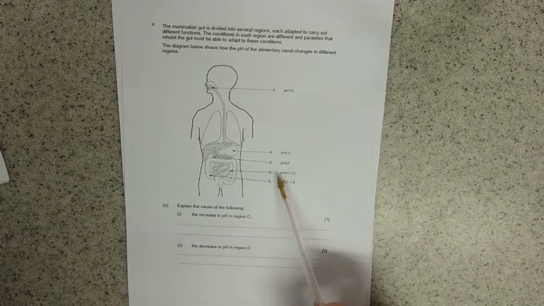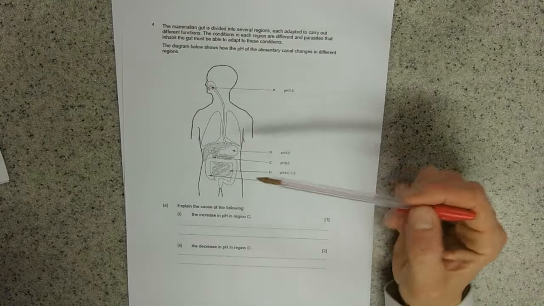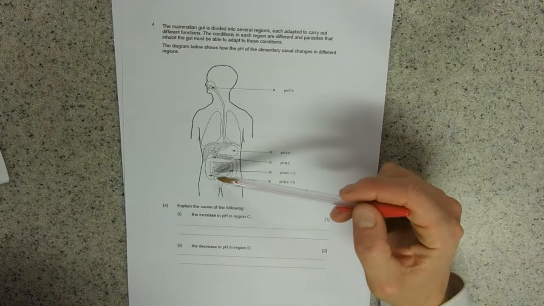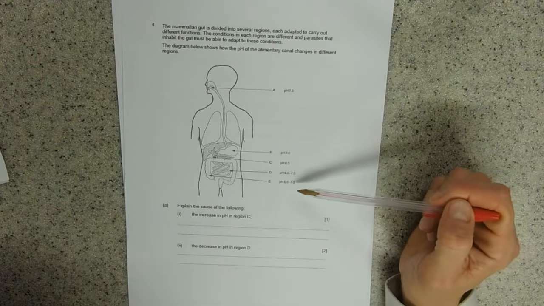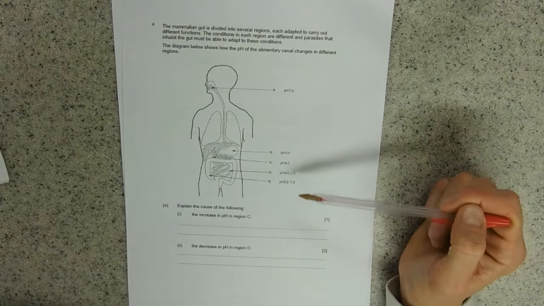Further down the ileum, the pH has decreased to around a range around neutral. And then into the large intestine, the pH range is larger, but it's slightly more acidic than it was.